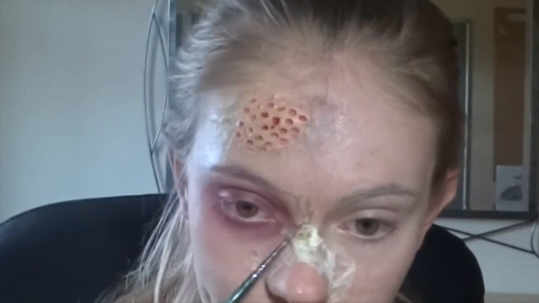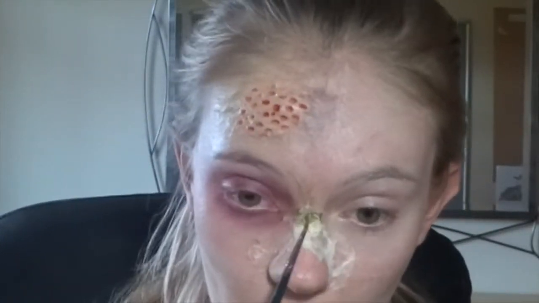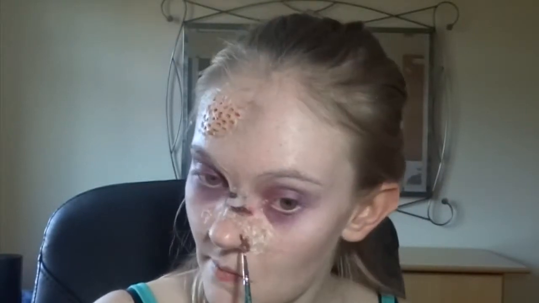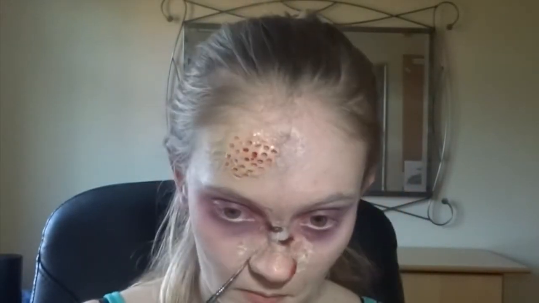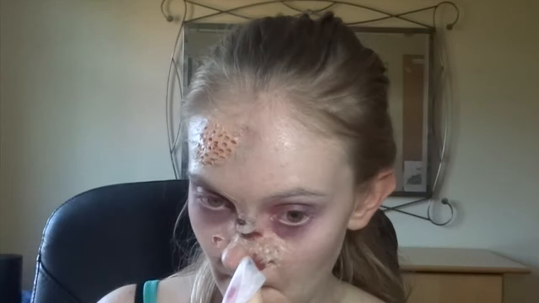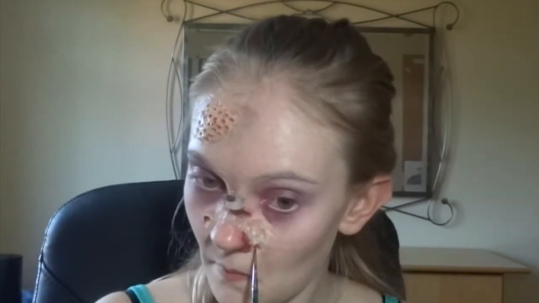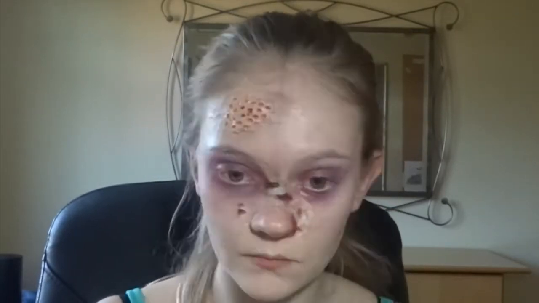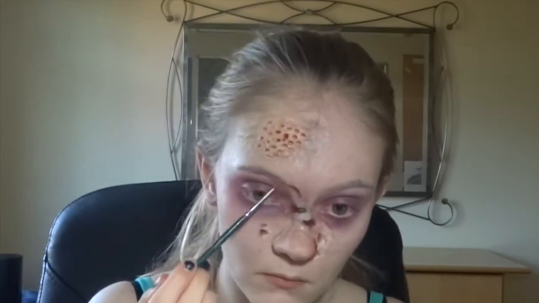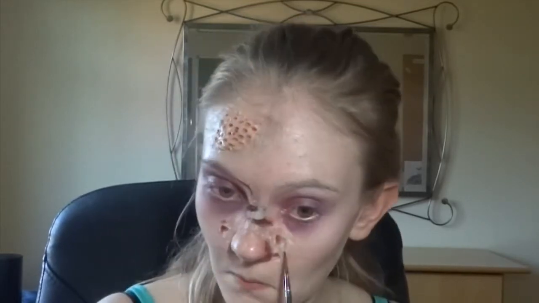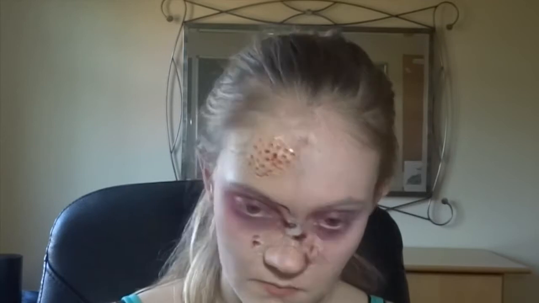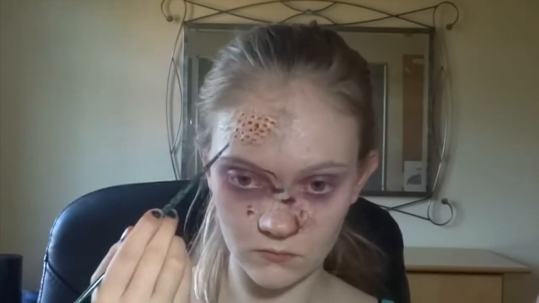I used the green from the palette just around my nose to make it look kind of gunky and like it's been quite infected. I also went back with the red in the wound placements that I made with my cotton bud to make it look like it's been torn in different areas. And if you just go over your red there, you can also use a deep purple, or I also recommend using a blue around your eye.